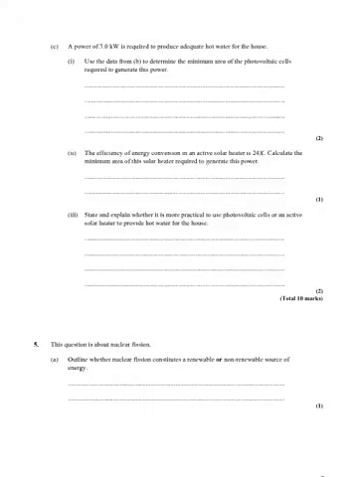So in this question, what we've got is a power of 3 kilowatts, 3 times 10 to the 3, is required to produce hot water for the house. Use data from B to determine the minimum area of photovoltaic cells used to generate this power.